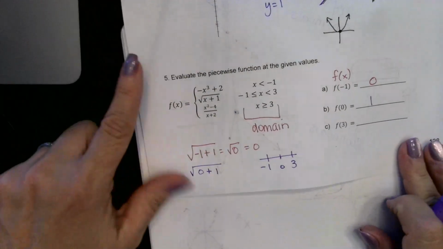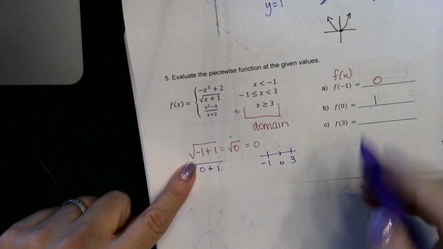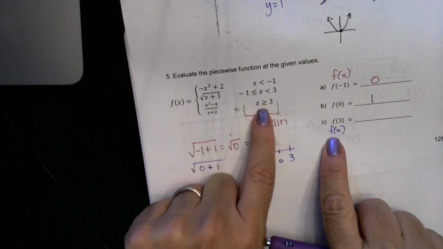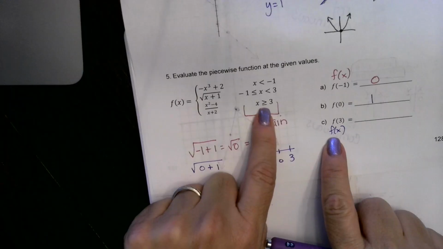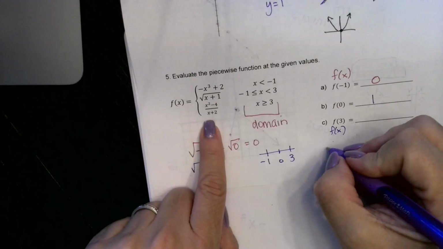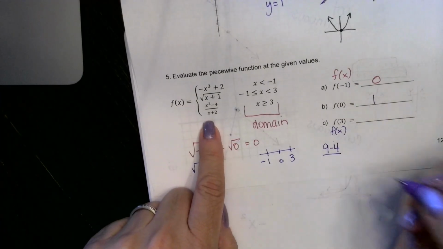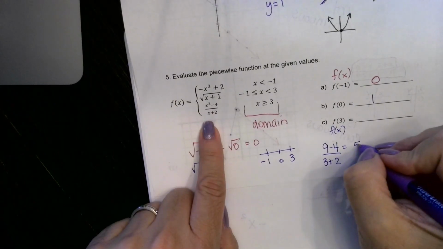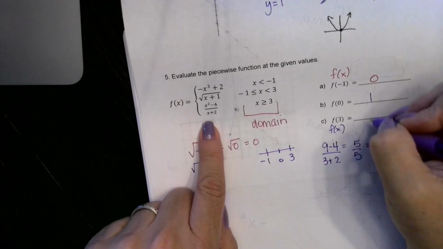And now we look at this last one, and it says when x equals 3. So when x equals 3, I'm using the third part of my piecewise because it's greater than or equal to 3. So when I plug that value in, I get 3 squared, which is 9 minus 4. And in the denominator, I have 3 plus 2. So this gives me 5 over 5, which just equals 1.